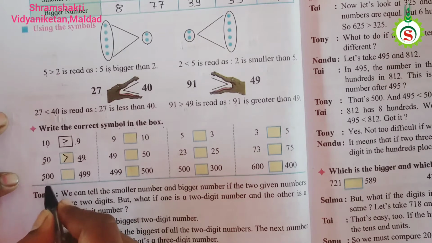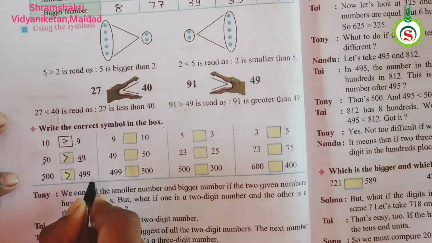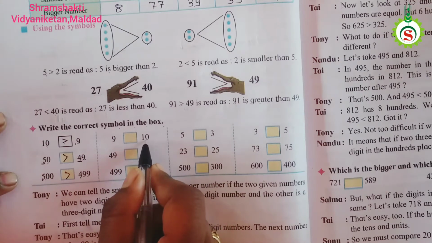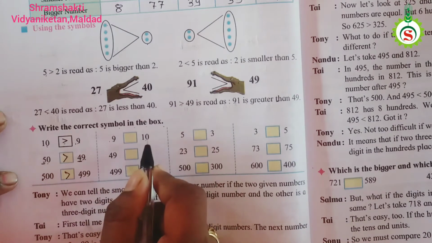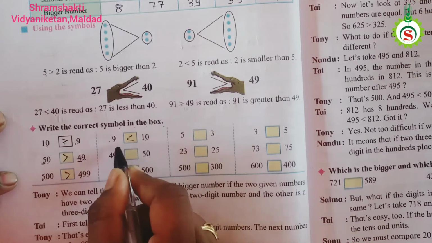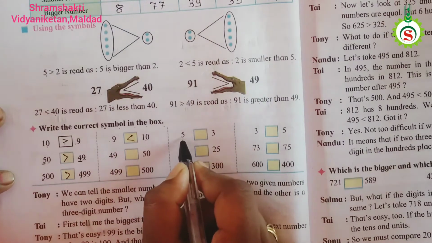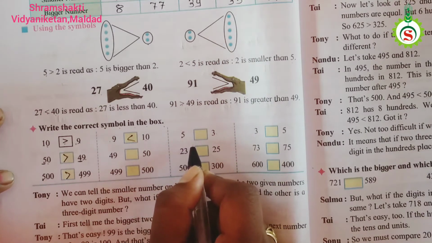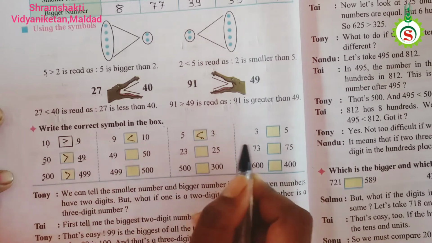Means 500 is greater than 499. See the next example. Here 9 and here 10. Here no tens place is given. That's why 9 is smaller than 10. See the next example. 5 and 3. Which number is smaller? 3 is smaller. Means 5 is greater than 3.